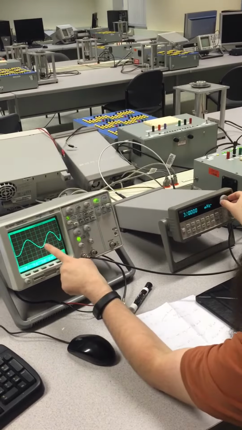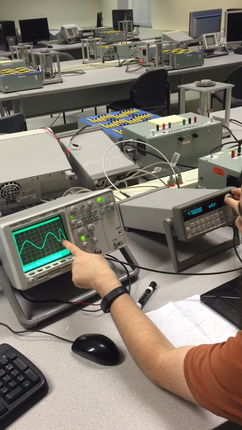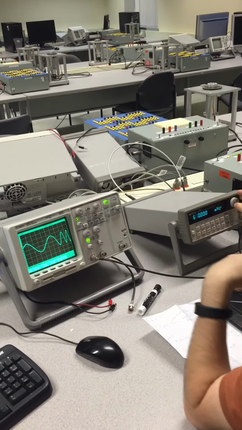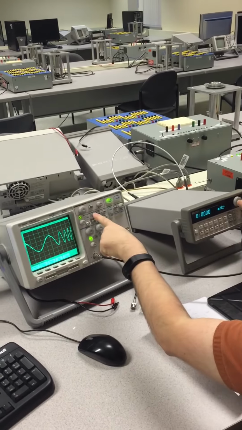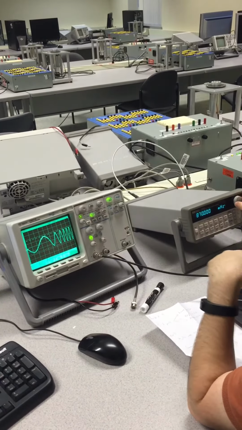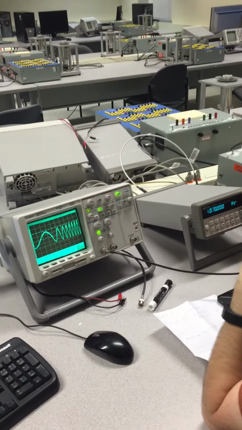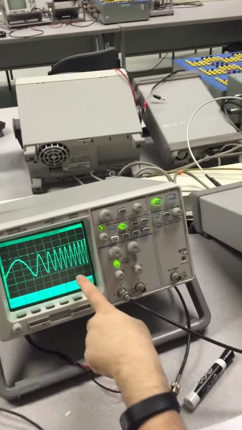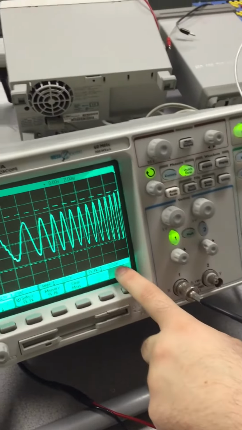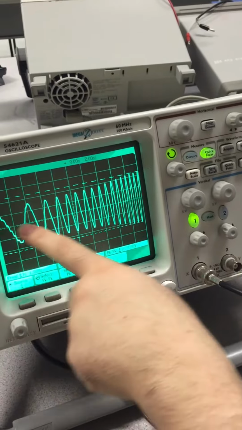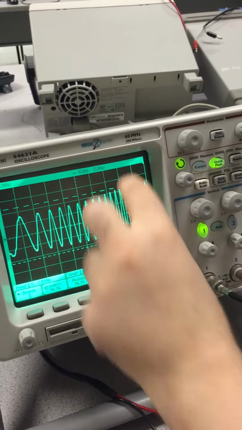If we keep looking here, we'll find that the sinusoid is becoming smoother and smoother as we increase the frequency. So we can open quick measure so that we can get the peak-to-peak voltage. If we keep looking here, the peak-to-peak voltage is increasing. So we have this non-linearity, it's becoming linear now, and the amplitude is increasing.